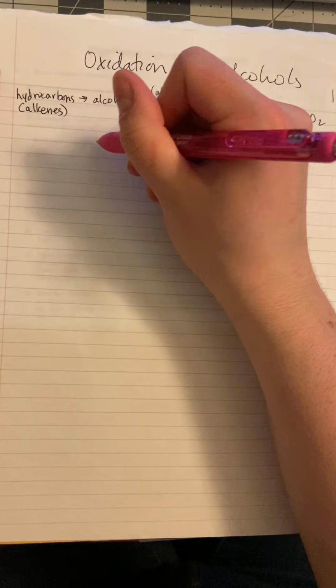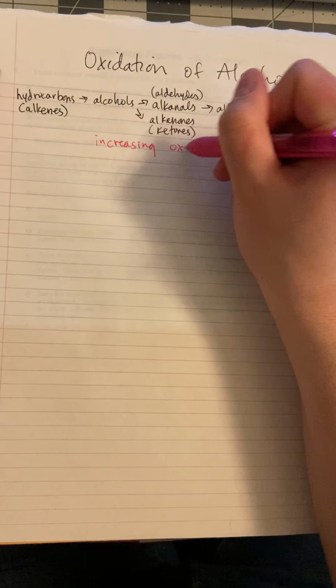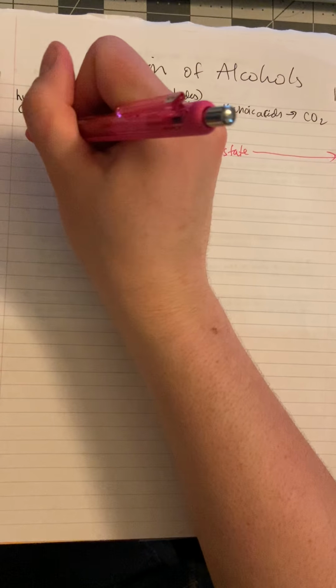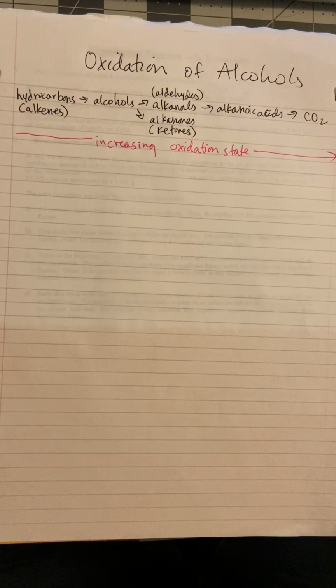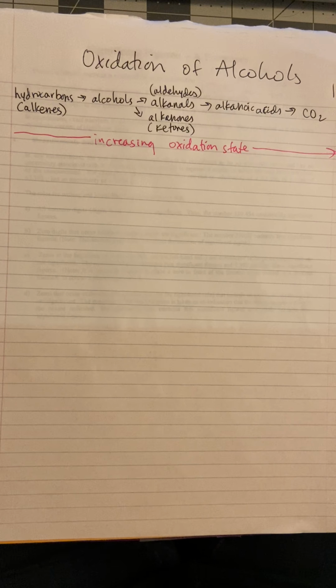I'm going to use a different color for this, but this is showing increasing oxidation state as we go farther and farther. So that means that hydrocarbons are the least oxidized or have the lowest oxidation state, and carbon dioxide is the most oxidized or has the highest oxidation state.